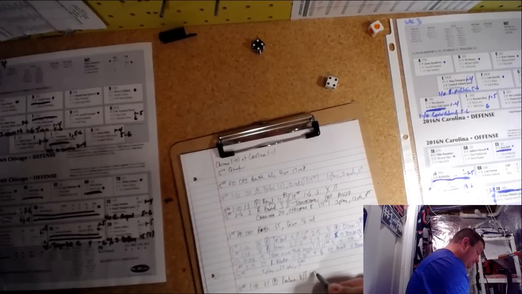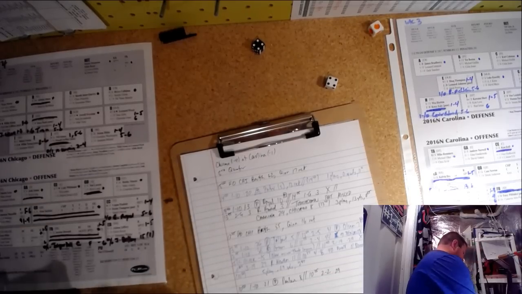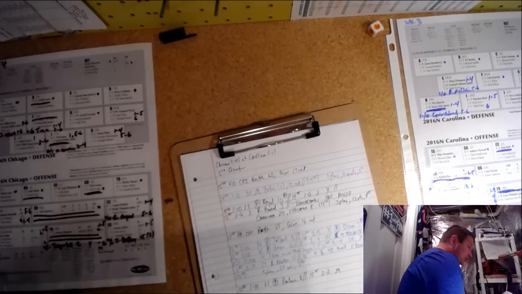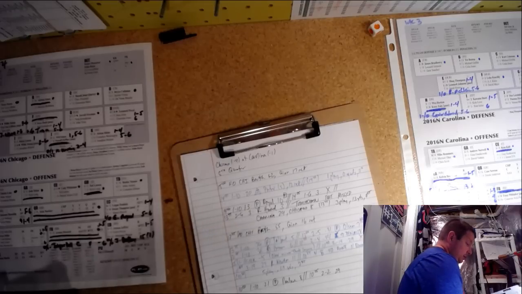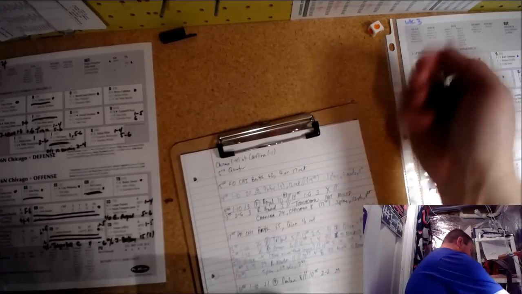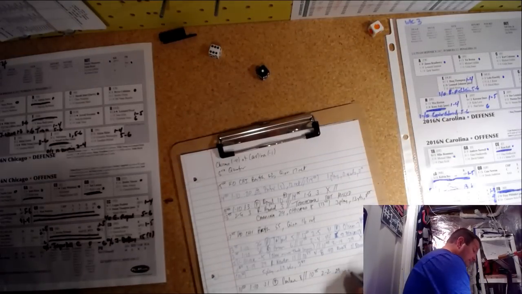So 10. Uh, 15, I think, would be the time. 2nd and 2 from the 29. 31 will be an outside run against pass defense. And it'll be Jordan Howard. He's a B, outside runner. 16 and a B is going to be a no gain.